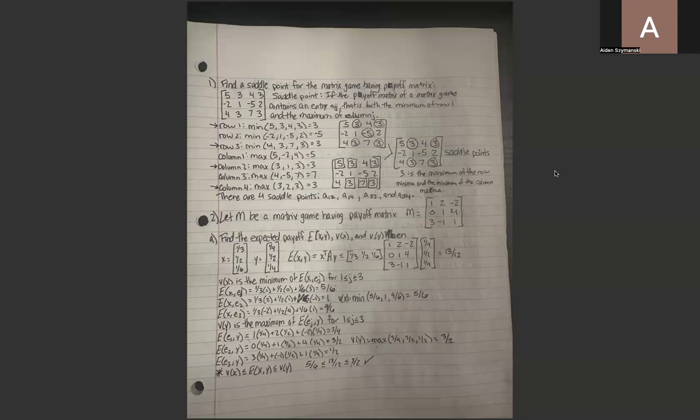It's important to note that V(X) should be less than or equal to the expected payoff E(X,Y), which is less than or equal to V(Y). And that is true, with 5/6 being less than or equal to 13/12, which is also less than or equal to 3/2.